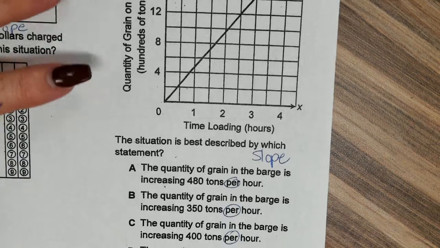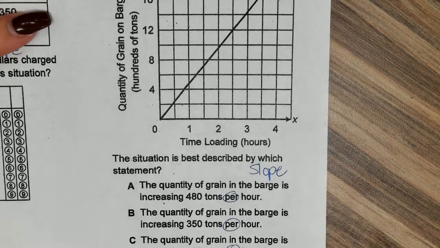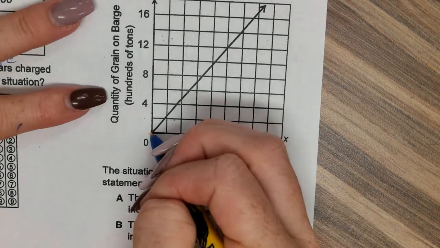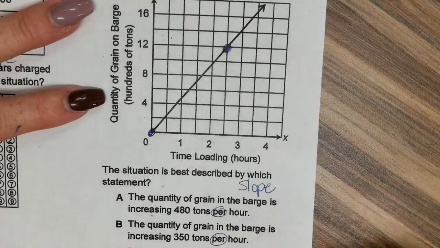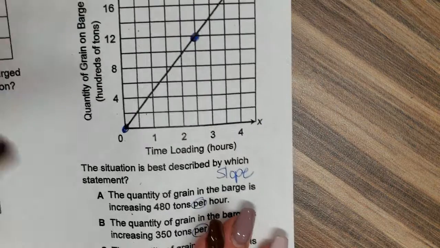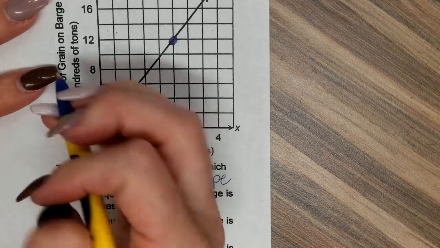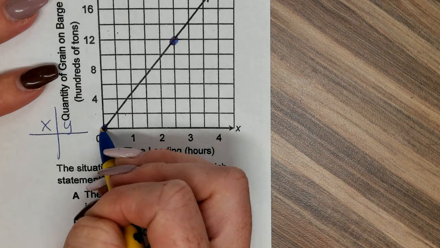Okay, how many different ways have I taught you to find slope? Could I do rise over run? But are they counting by ones? Okay, could I do stat? But how many coordinates do I need for stat? I just need 2. So here's a dot. And here's a dot. Now, in order for you to use stat, you have to be able to write a coordinate. What is this coordinate called? 0, 0.